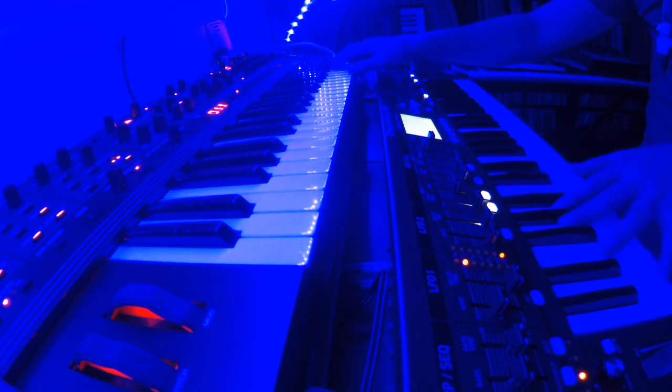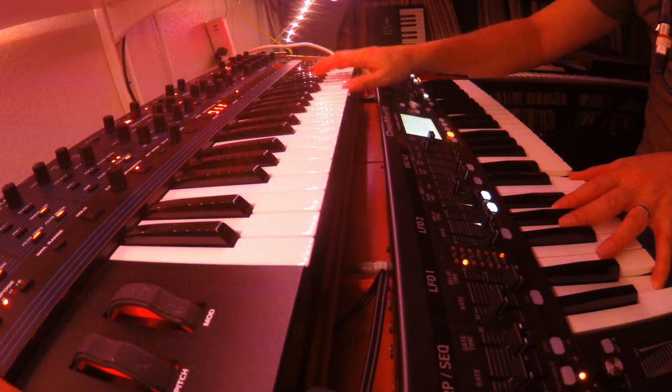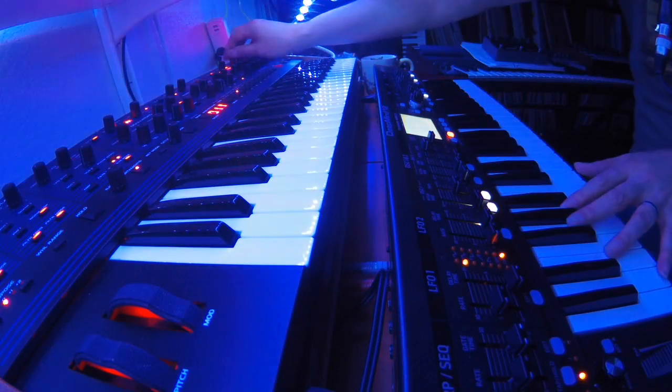I think that these two synthesizers right here just sound great together.